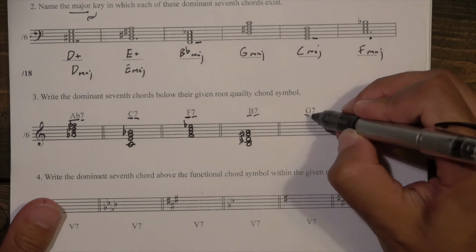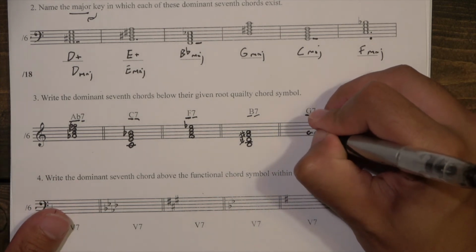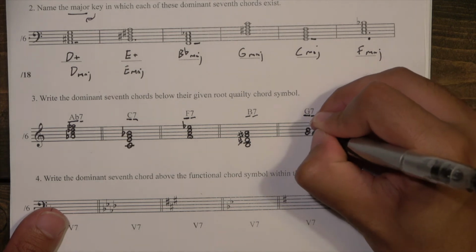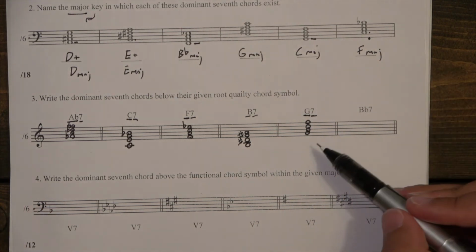G7. Root, G. Quality, dominant 7th. Root G, major triad on top, minor 7th. There's a dominant 7th chord built on the note G.